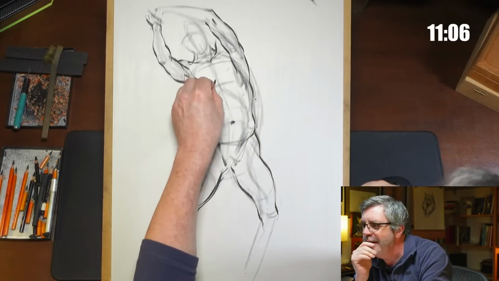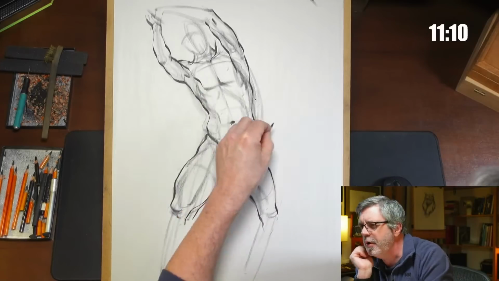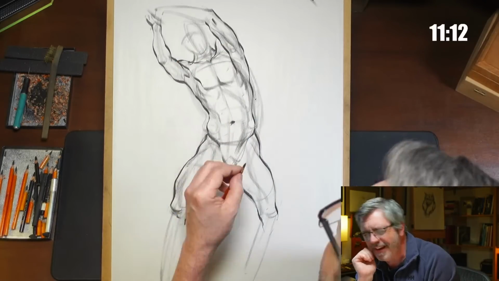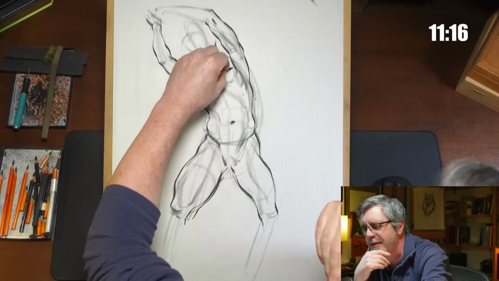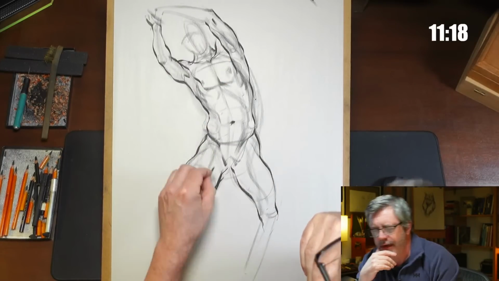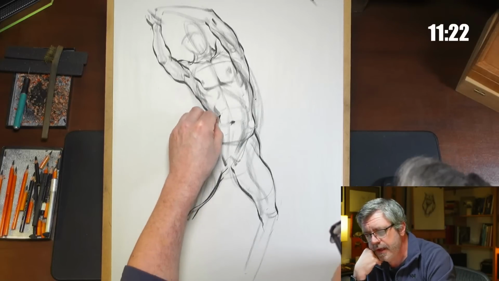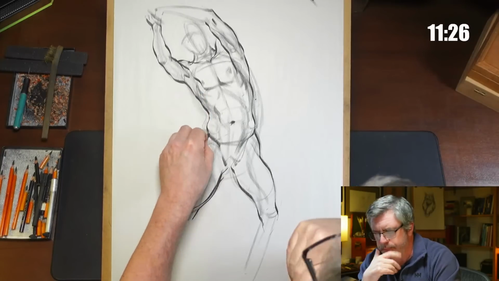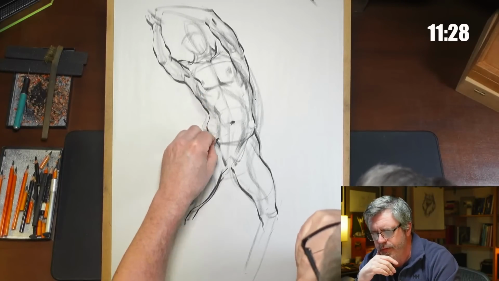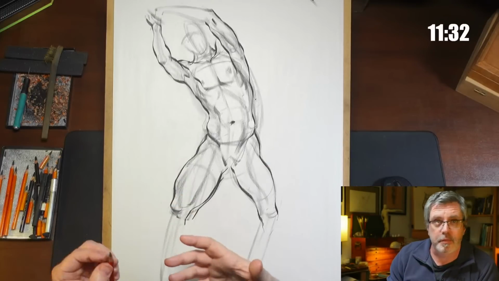Sometimes you're working with a model and you wonder what's actually happening. Here, though, it's really clear what's going on anatomically. Although not always the easiest. Sometimes a soft model can be easier. This can be quite unforgiving because it's all right there.